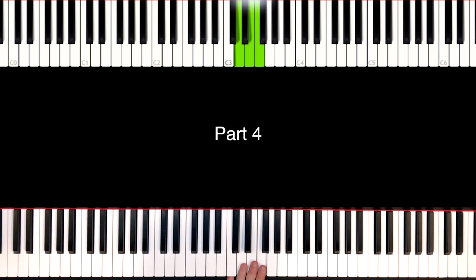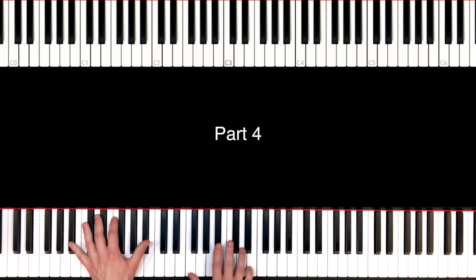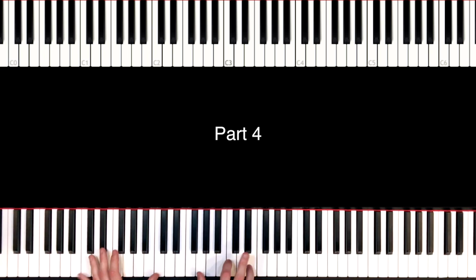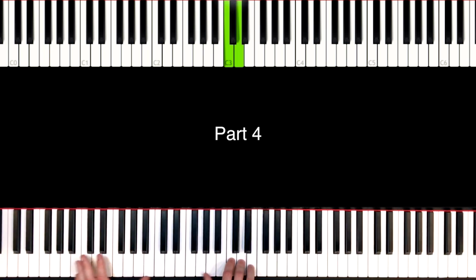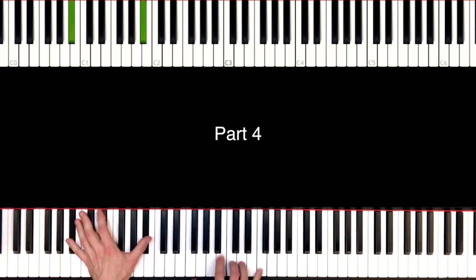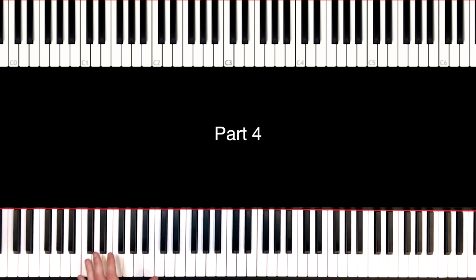Okay, here the F is not played because we are playing the melody. So all together. The left hand is really straight the whole time. The right hand can also do a pause. I'll just play this earlier one.